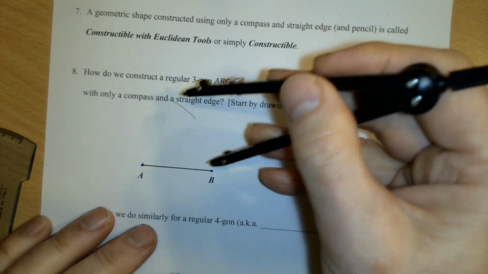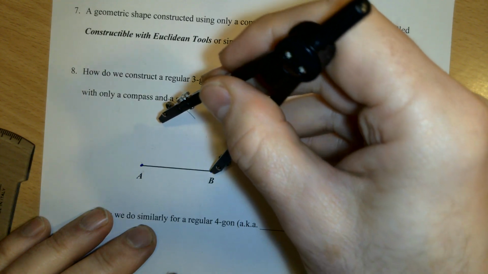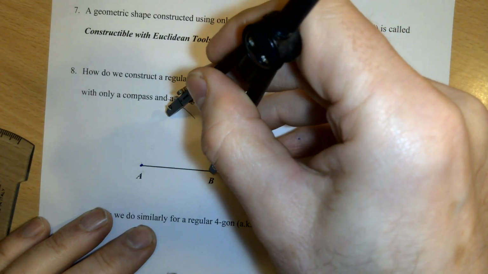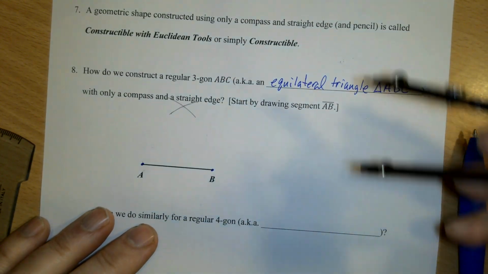Then we do the same thing, putting the point on B, and you mark a little arc so that it crosses. Wherever it crosses, that's going to be our third point.